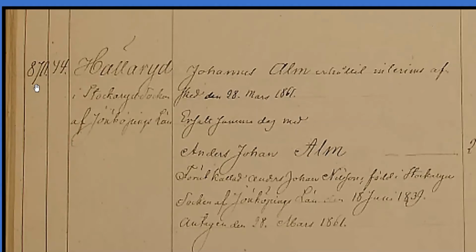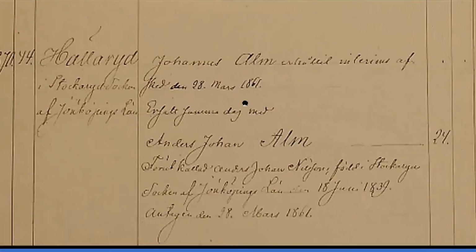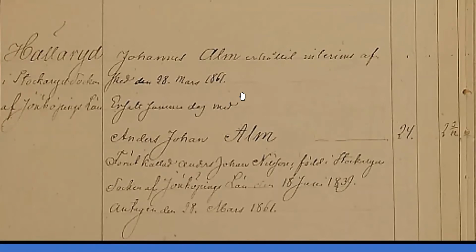The first column is for the regiment number, but really I'm interested in that soldier number, the company number. This is a place where he served in Hollerreed in Stockerreed's Parish in Jönköping. And then here's information, and it says Johannes Elm. He was discharged on the 28th of March, 1861, but then he was replaced with the person that we're looking for, Anders Johan Elm, who was formerly named Anders Johan Nilsson. So we also have the patronymic name here.